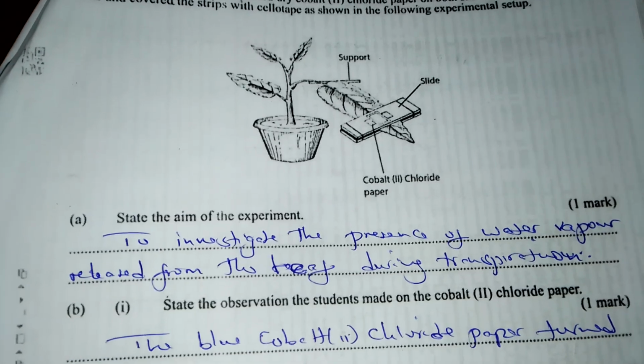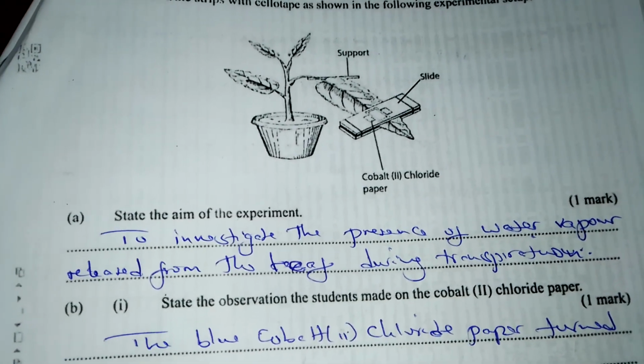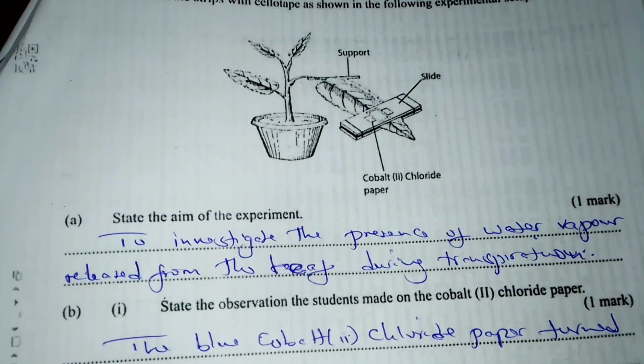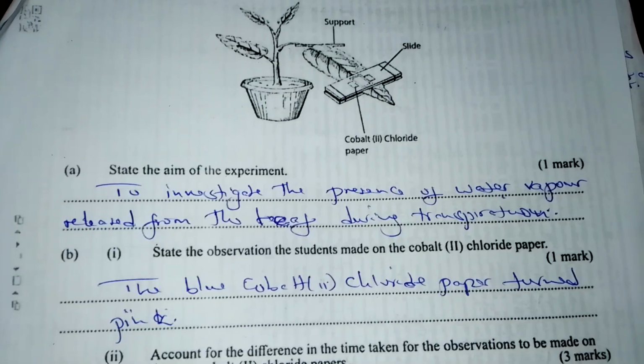B, remember we are on question 4. B, state the observation the students made on the cobalt chloride paper. The blue cobalt chloride paper turned pink.